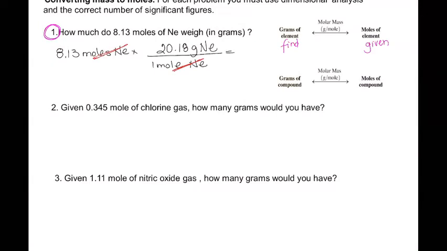And then when we multiply 8.13 times 20.18, we have a calculator display of 164.0634. So when we round it to 3 sig figs, then we see that is 164 grams of neon. Put a 1 in the chat if you got 164 for the first problem.